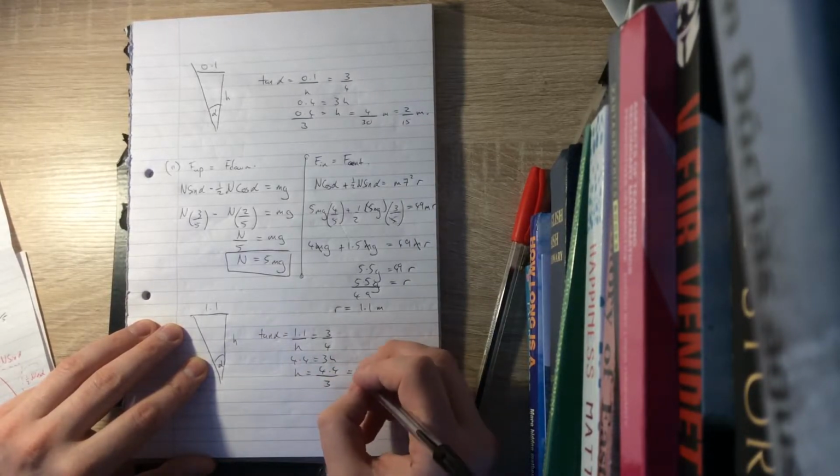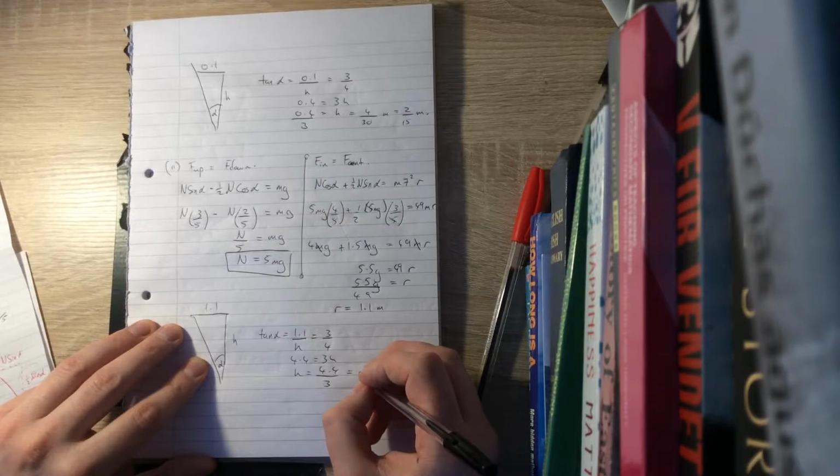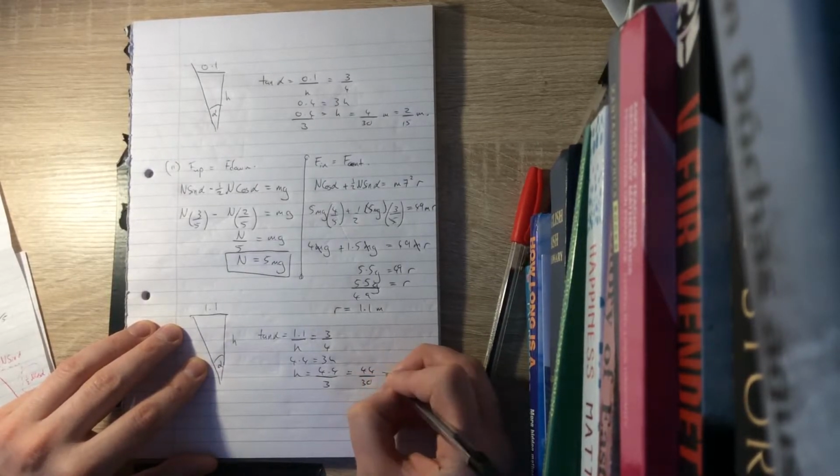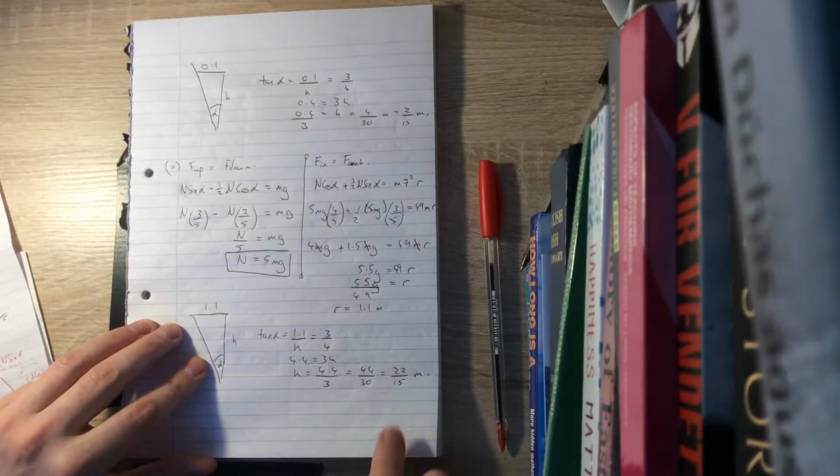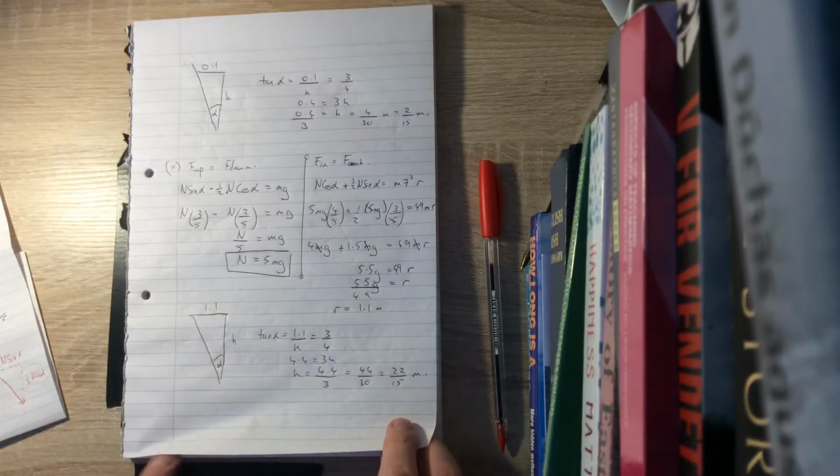which is, what's that, oh, it's a bit of a mess. We'll say 44 over 30, or 22 over 15. We'll leave it in fraction form. So 1 7/15 of a meter.